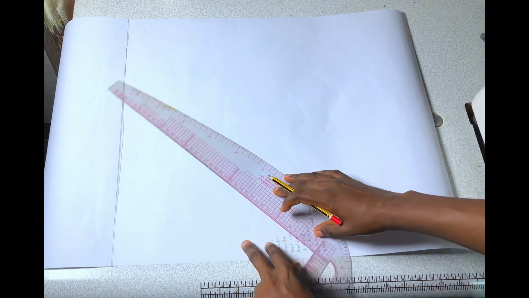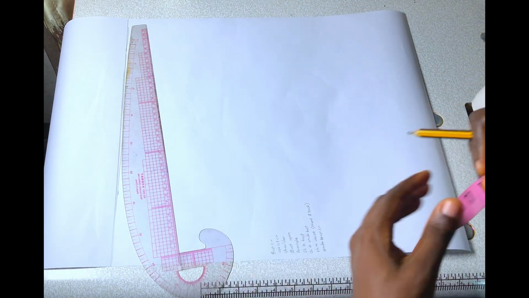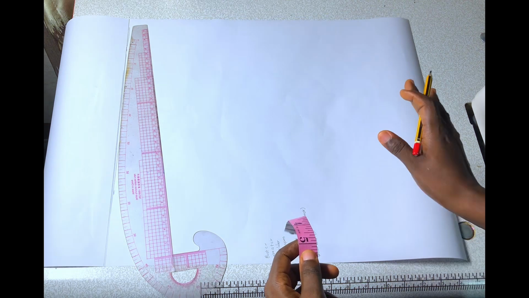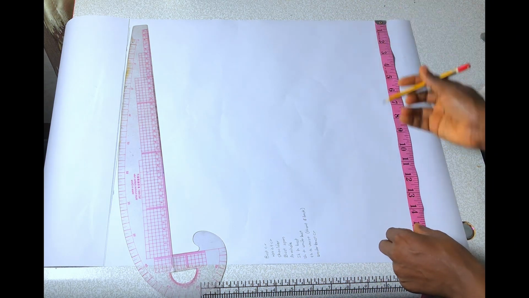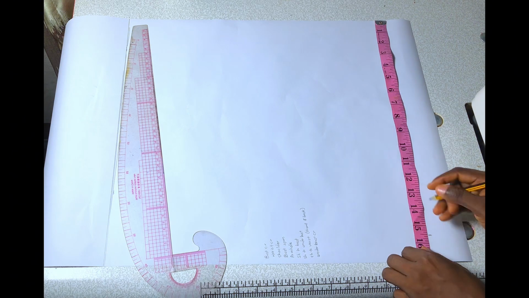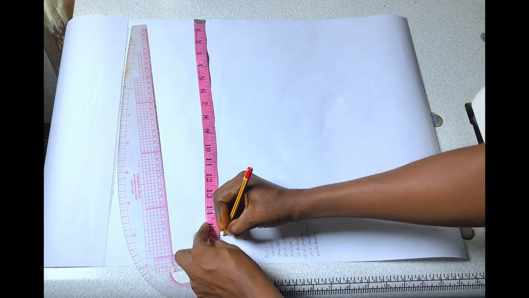The next line I'm going to draw is the length. So length is my front length, which is 15.5. I'm just going to place my tape here and mark out 15.5. That's my front length.